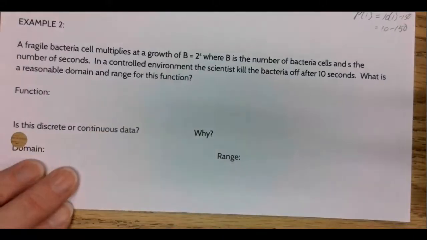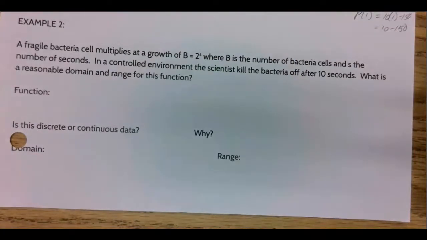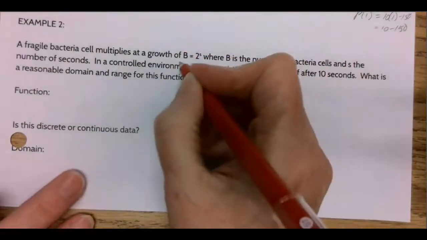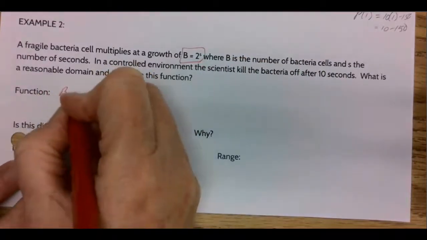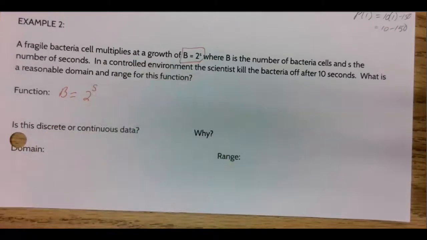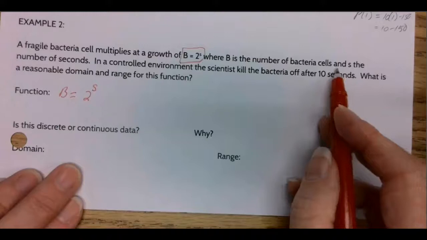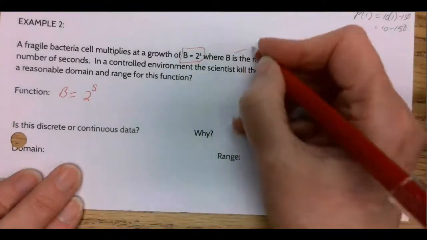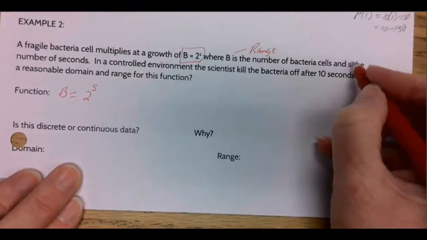Now, if I were doing this problem, the first thing I would do is start marking it up. So here's my function. Just in case they don't ask for it, I know I'm going to have to use it. That's 2 to the S power. B is the number of bacteria cells, so that's going to be my range. And S is the number of seconds.